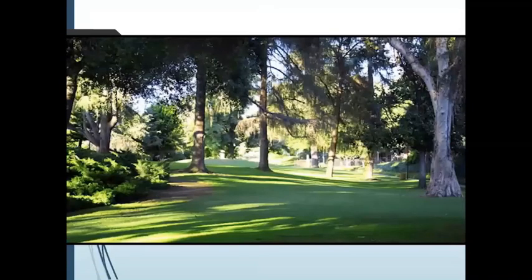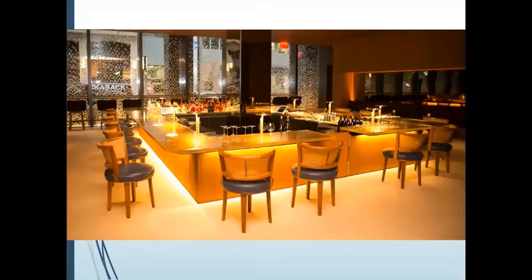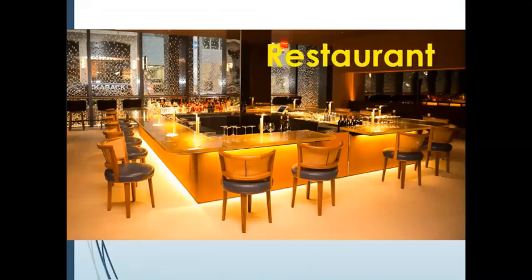Let's look at the next picture. What is it? It is a movie theater. Repeat, movie theater. Next, let's look at the picture. What is it? It is a park. Repeat, park. Next one, what is it? It is a restaurant. Repeat, restaurant.